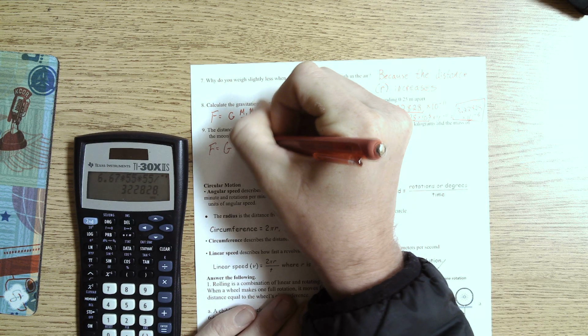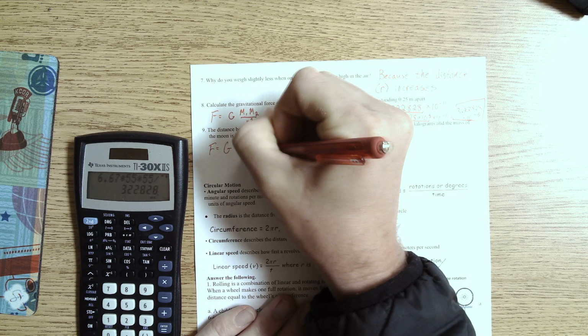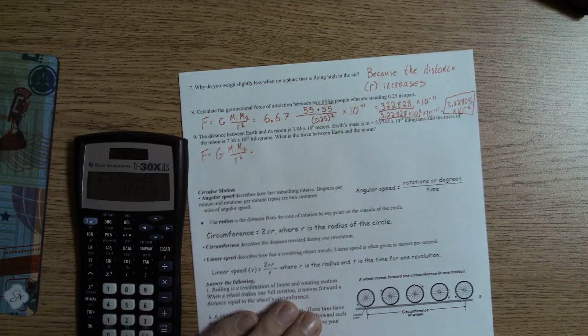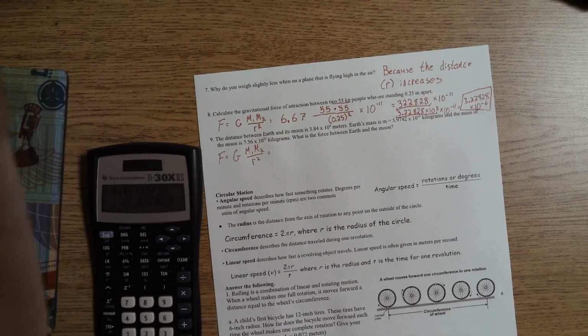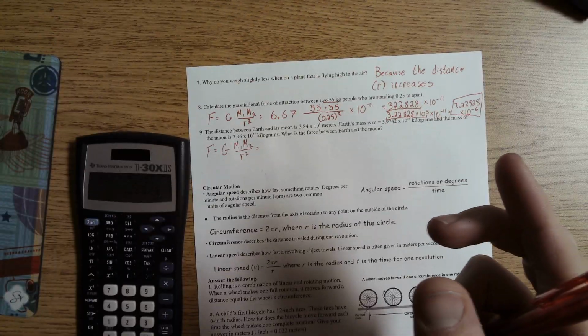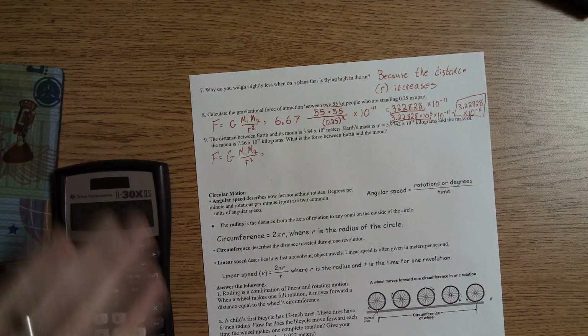And again, I encourage you all to maybe pause the video and attempt it on your own. I wish there was a way to zoom in. I don't know if there is. I am trying to zoom in the camera right now. I don't think it's possible.